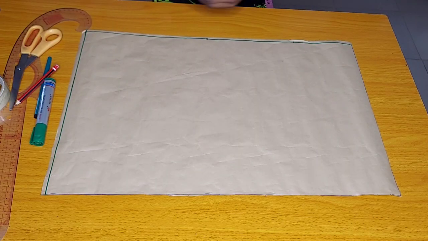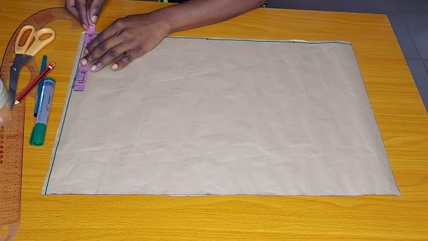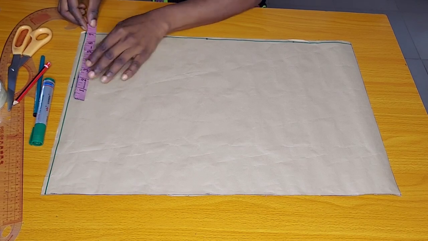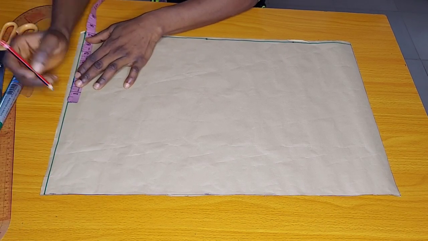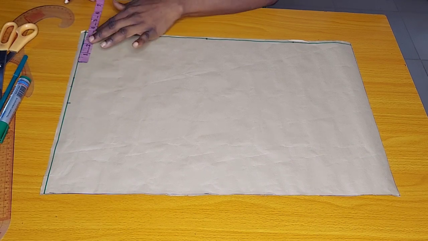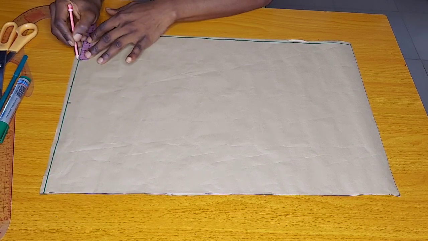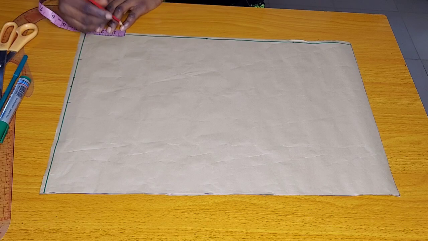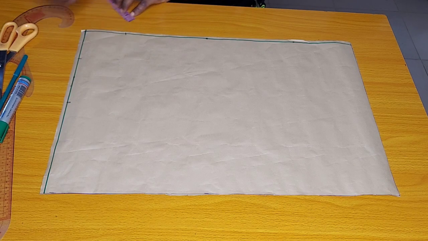The first thing you want to do is to come to the shoulder line and divide your shoulder measurement into two. Mark the points like so, and then you mark your neckline measurements. I'm going to be using the standard measurement, 3 inches by 3 inches. Then I'm going to be connecting with a curve ruler to give me a round neckline.